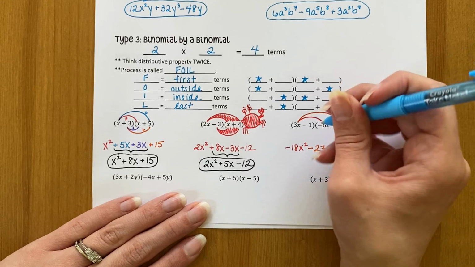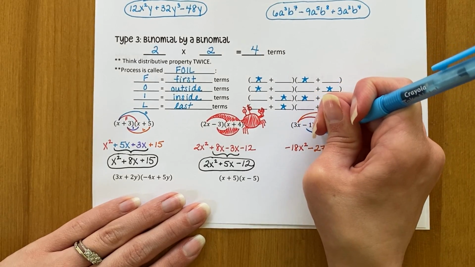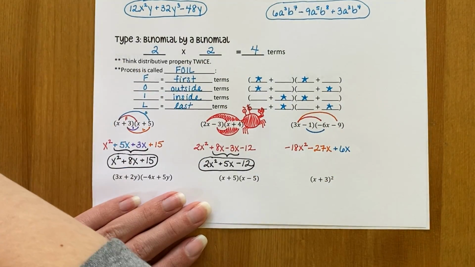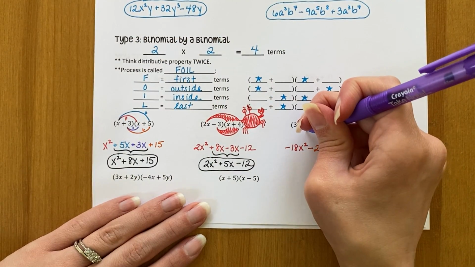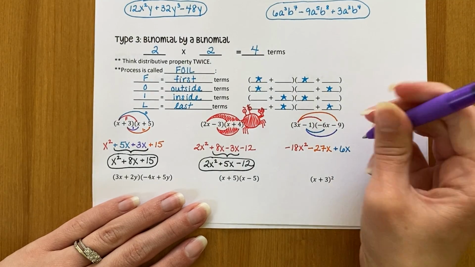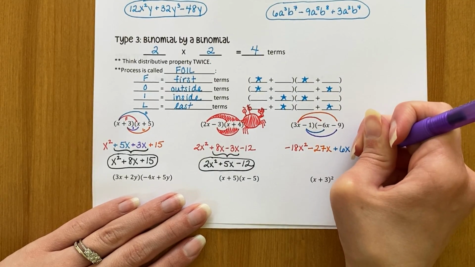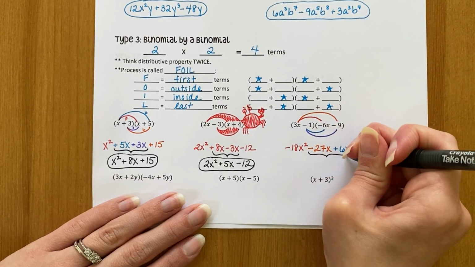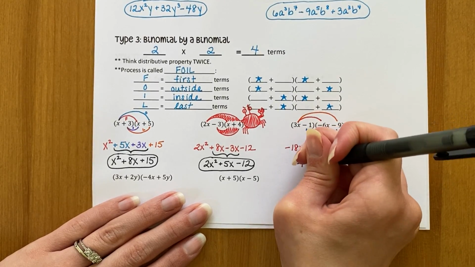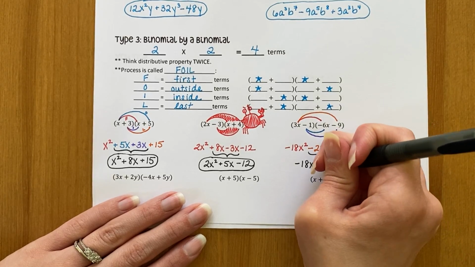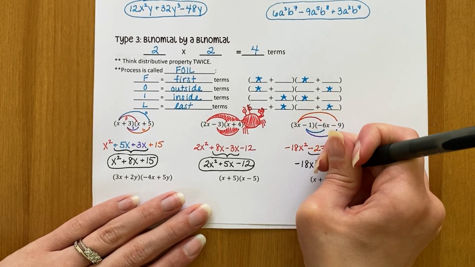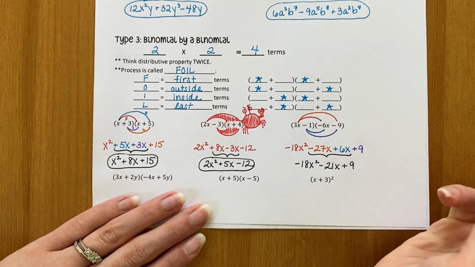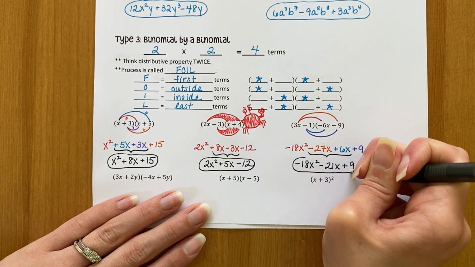All right, be careful to distribute this as a negative 1. So negative 1 times negative 6x is going to make a positive 6x. And negative 1 times negative 9 will make a positive 9. Again, those like terms should be sandwiched here in the middle. So I'll have negative 18x squared minus, let's see here, 21x, negative 27 plus 6 will make negative 21, and plus 9 will just come on down for the ride.